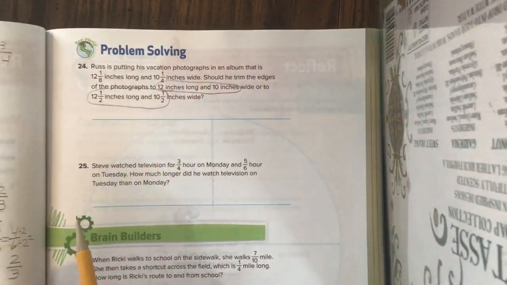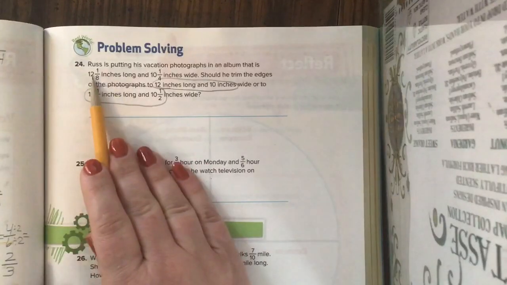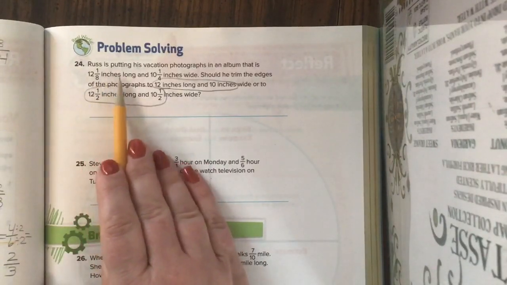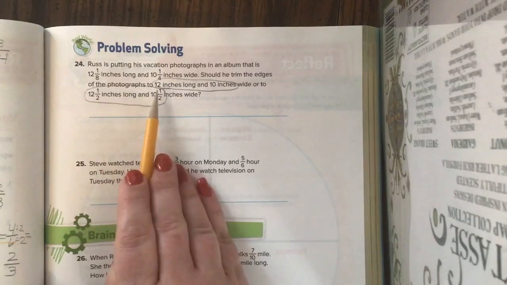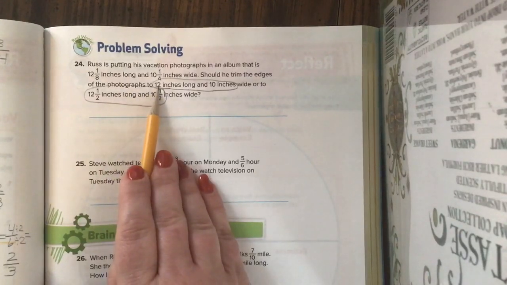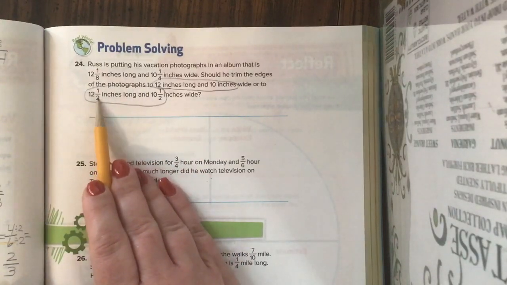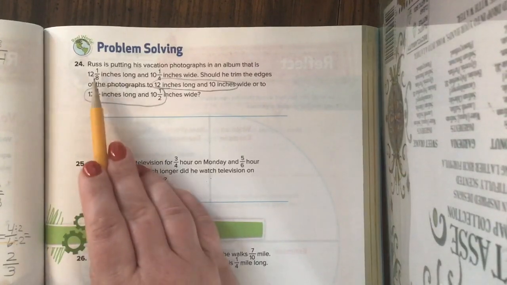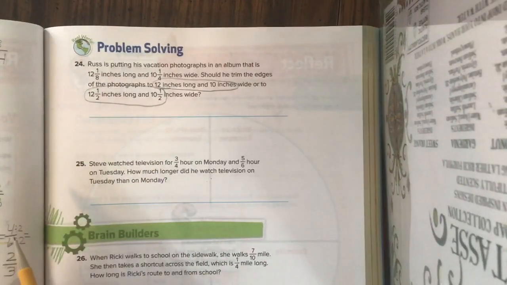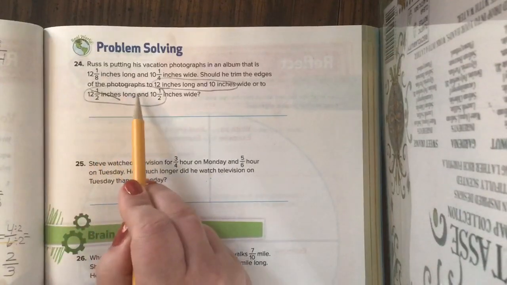So basically what we're looking at is the book is only 12 1/8 inches long. If we trim it to 12 inches, no pictures will overhang. If we trim it to 12 1/2, that's going to be too long. That's going to be over the edge of the length. So 12 1/2 inches long is not going to work.